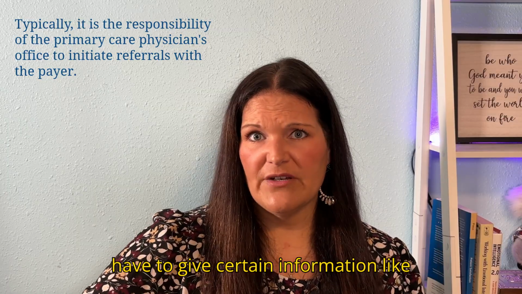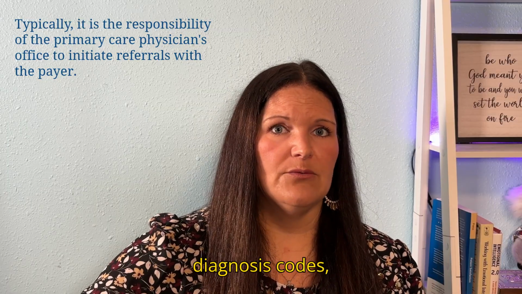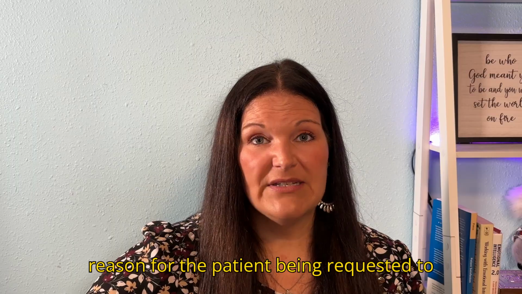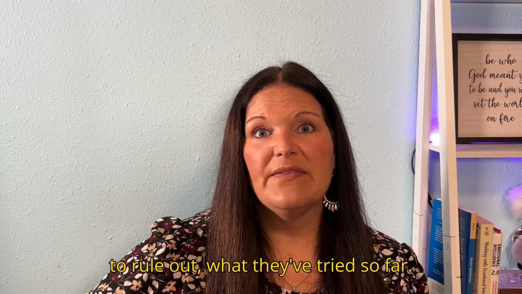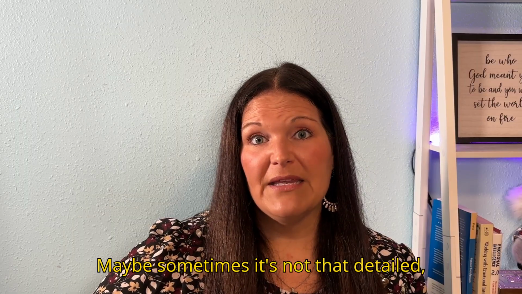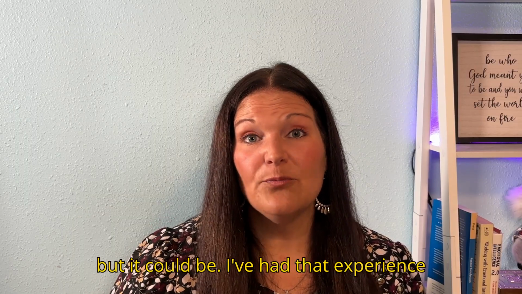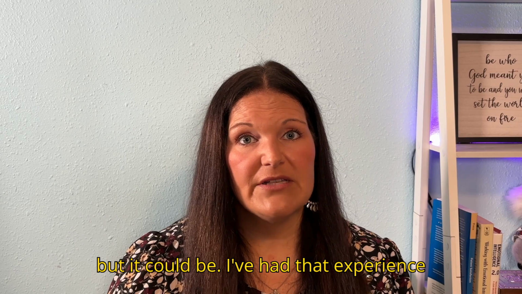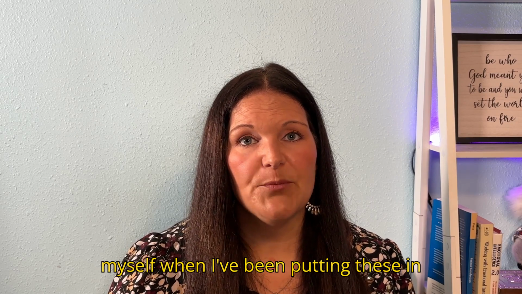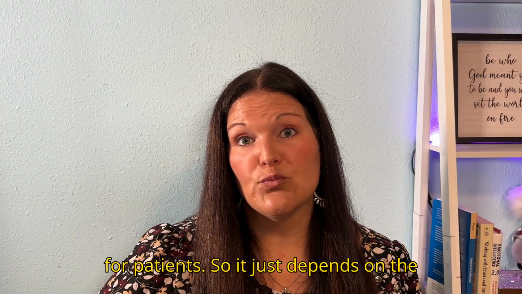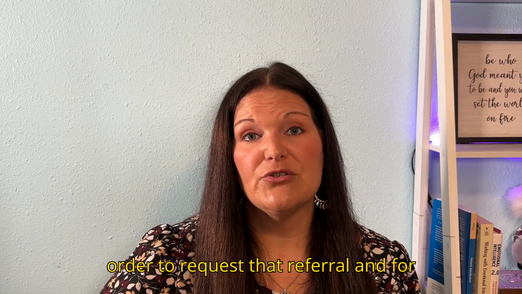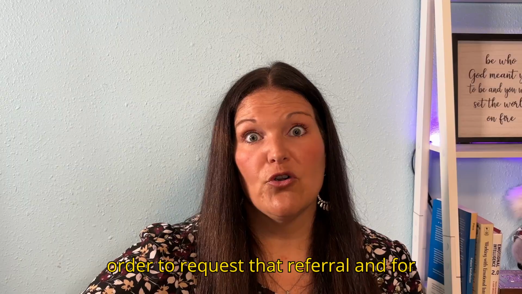They have to give certain information like diagnosis codes, the reason for the patient being requested to see the specialist, what they're hoping to rule out, what they've tried so far maybe. Sometimes it's not that detailed, but it could be. I've had that experience myself when I've been putting these in for patients. So it just depends on the individual insurance's requirements in order to request that referral and for them to approve it.